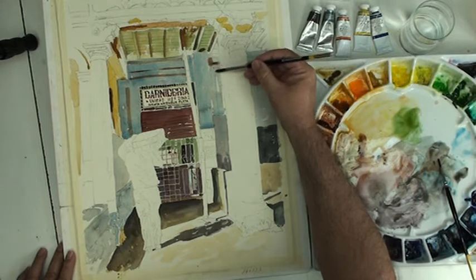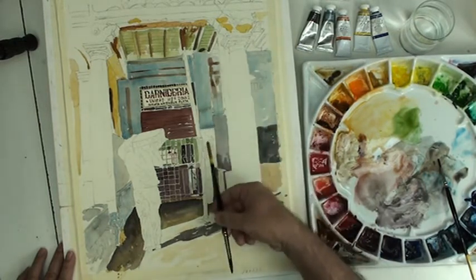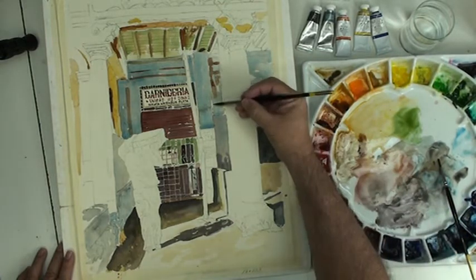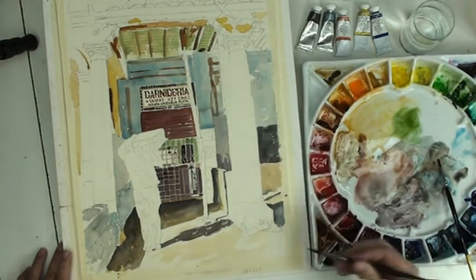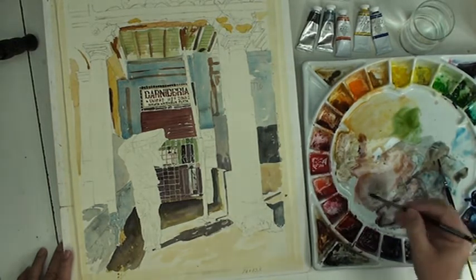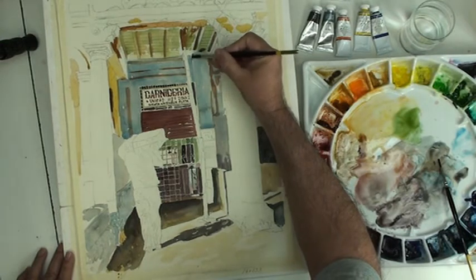Start putting some darker values and detail back here to push this post forward. While we're at it, I'm going to take a little bit of purple to find the side of that post.